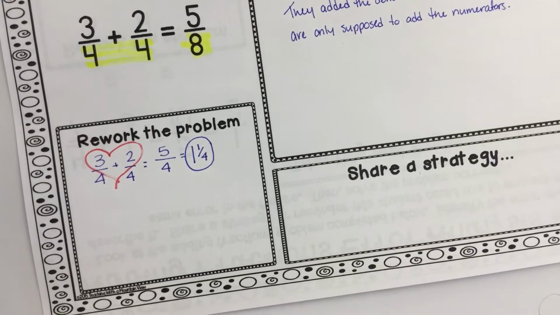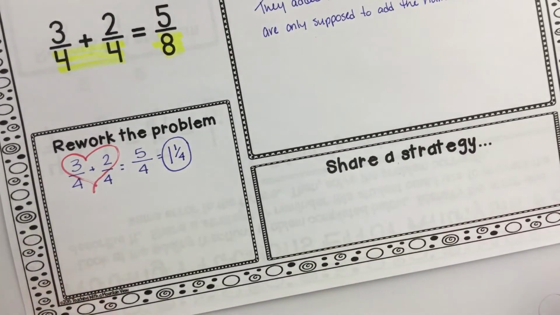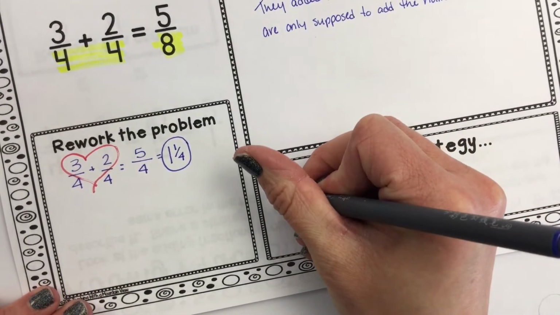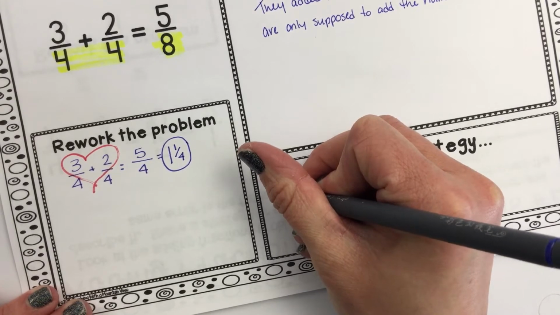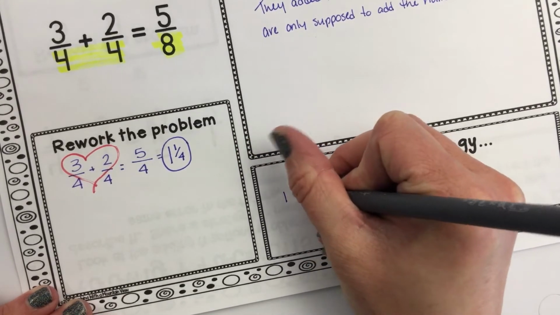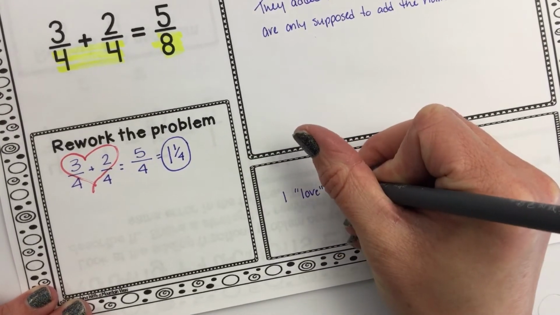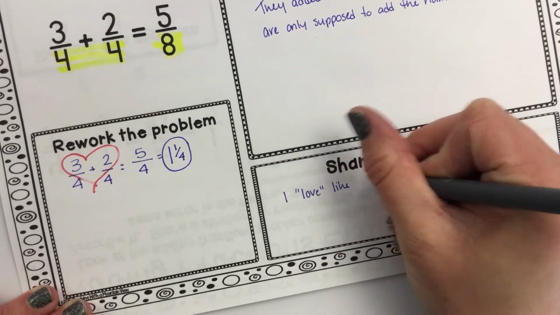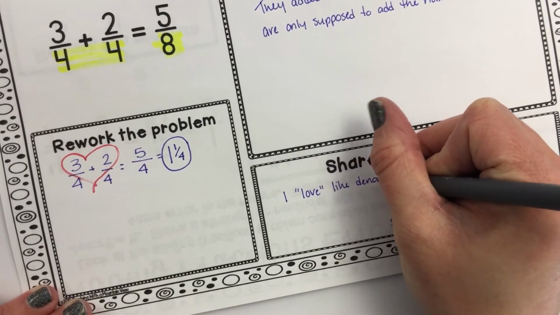So share a strategy. And so I'm just going to write, I love like denominators.